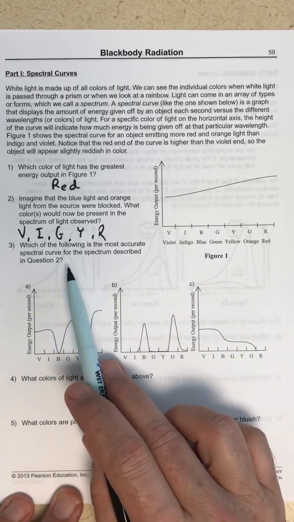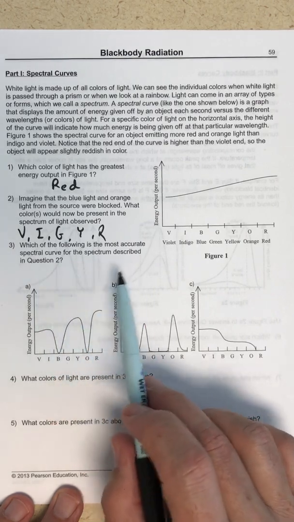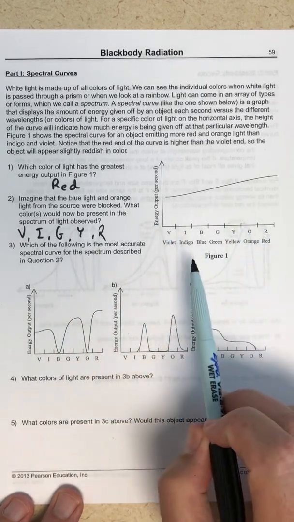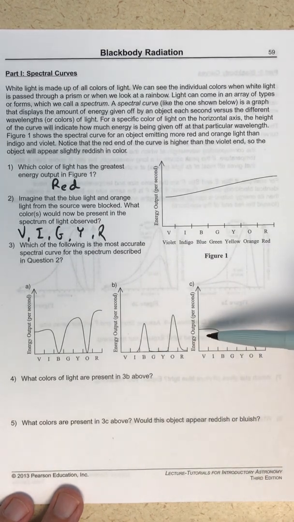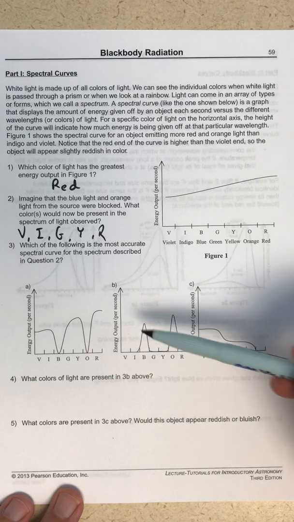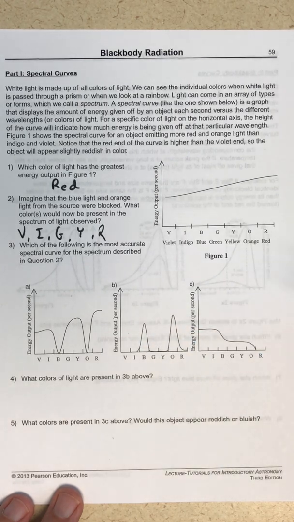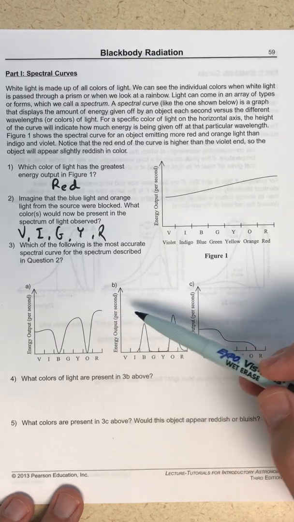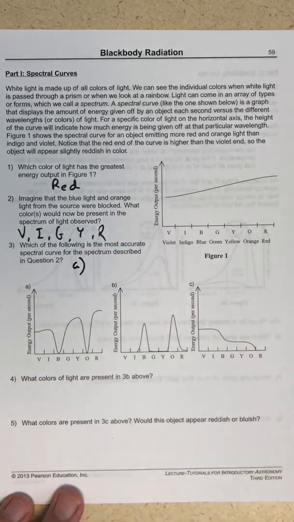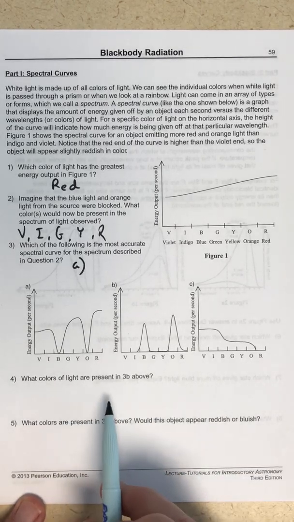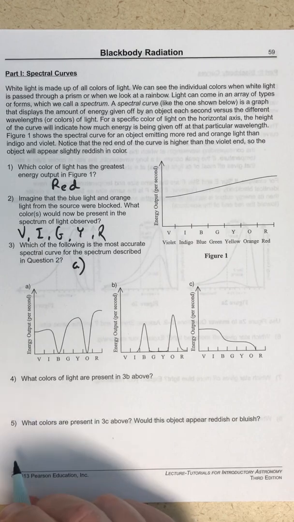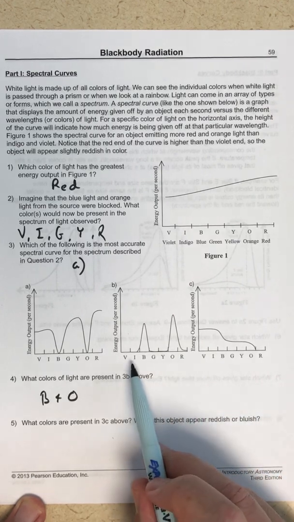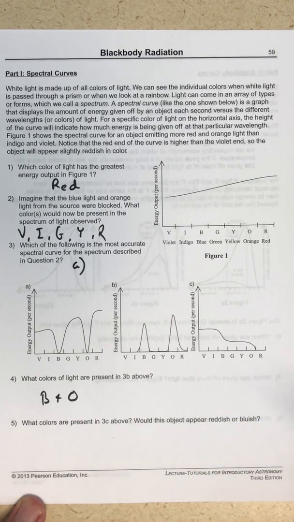All right. Which of the following is the most accurate spectral curve for the spectrum described in question 2? So it's taking this and blocking out blue and orange. If we go through, this has blue, this has orange, and it doesn't look like that shape. This is pretty much blue and orange, which is not what we're asked to block. So the spectral curve missing blue and missing orange is going to be the curve in A. Which colors of light are present in 3B above? We have mostly blue and orange, and there's a little overlap into indigo, a tiny bit of green, a tiny bit of red, but mostly blue and orange.